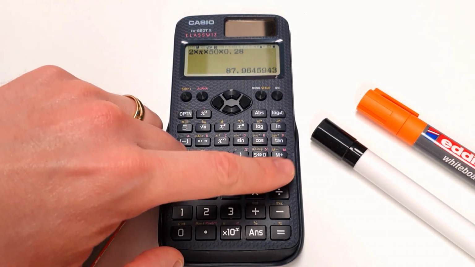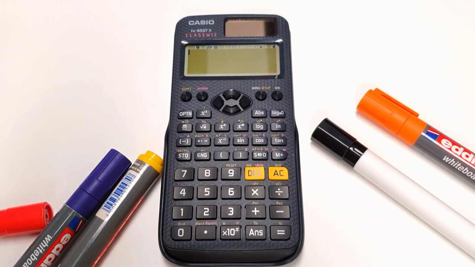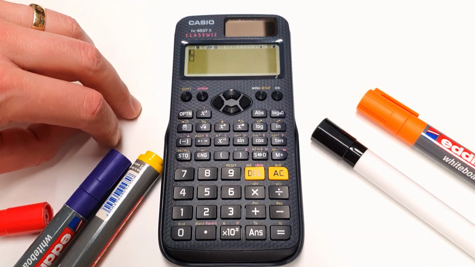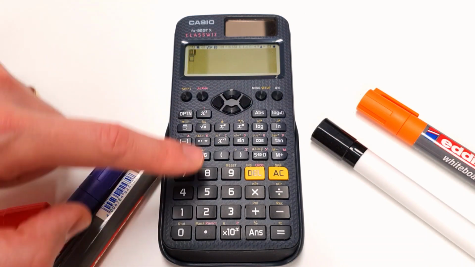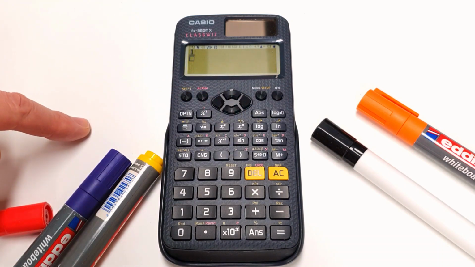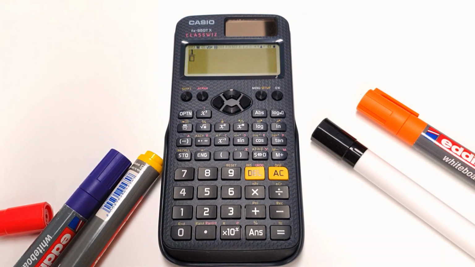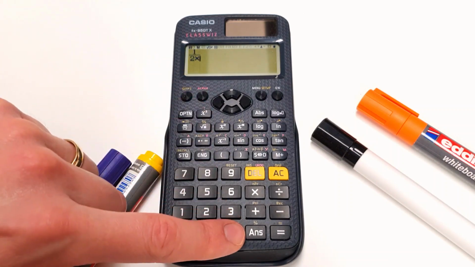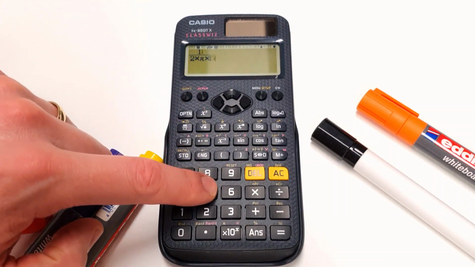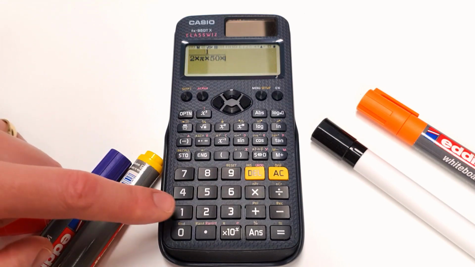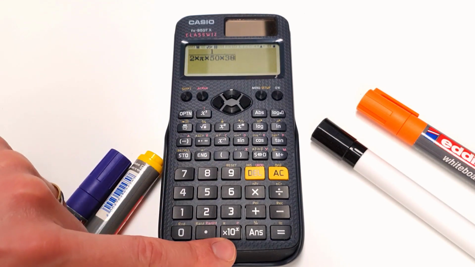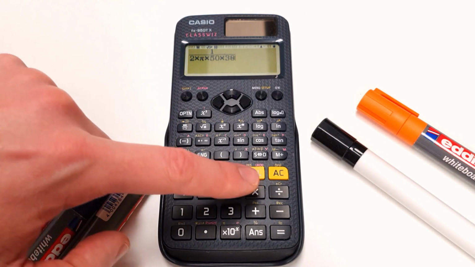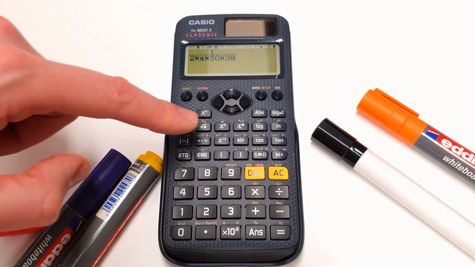Now, the way I like to put this in here, I like to use the fraction button. So we press the fraction button, and then we go 1 at the top, move the cursor down, and then we've got 1 over 2 times shift pi times 50 again, and this time we're going to times it by 38, and then you see here times 10 to the x. So what you don't want to do here is do times 10 and then press the power button.